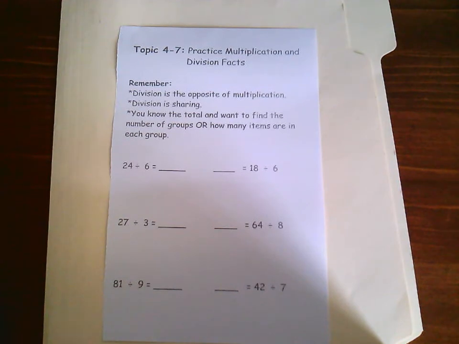So a couple things to remember. Division is the opposite of multiplication. They are called inverse operations. Then we also want to keep in mind that division is all about sharing. You have a total and then you're dividing it or sharing it with a certain amount of people or groups.